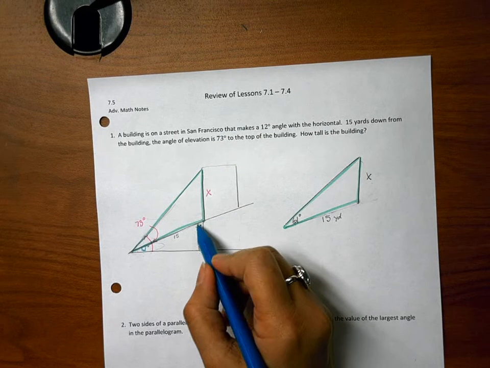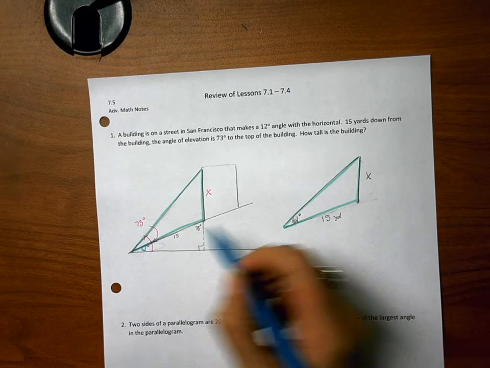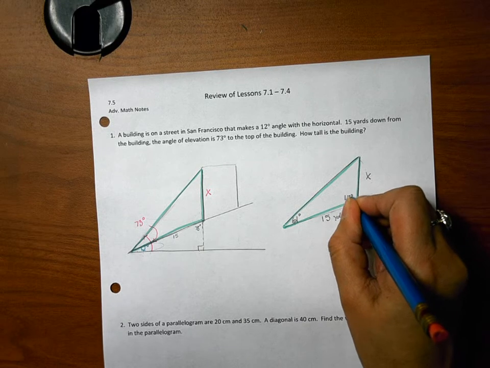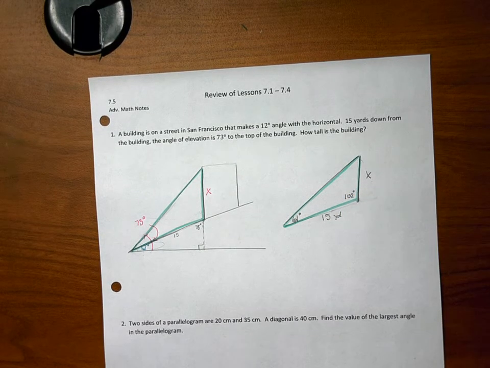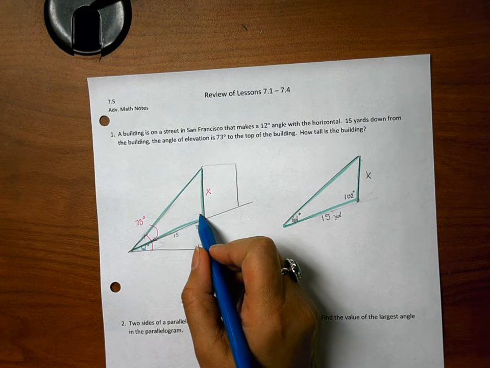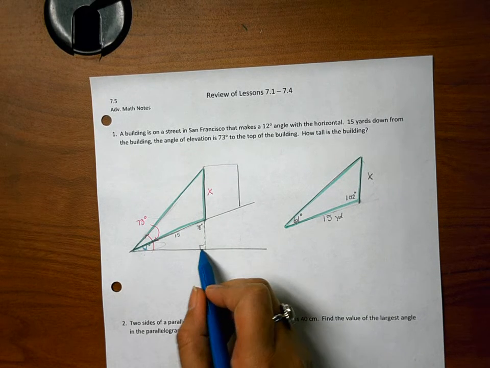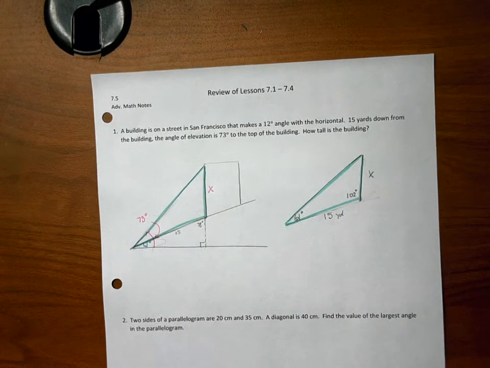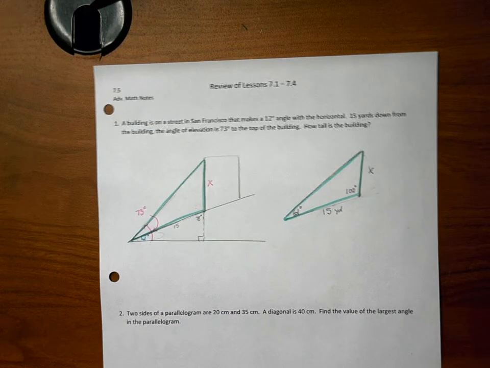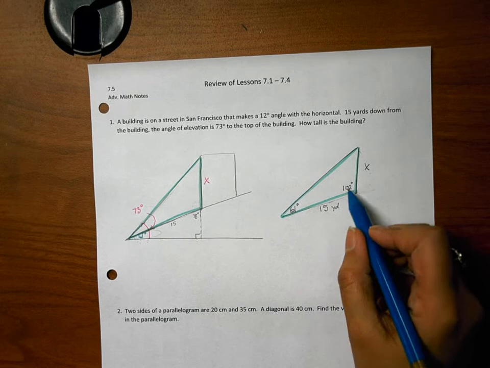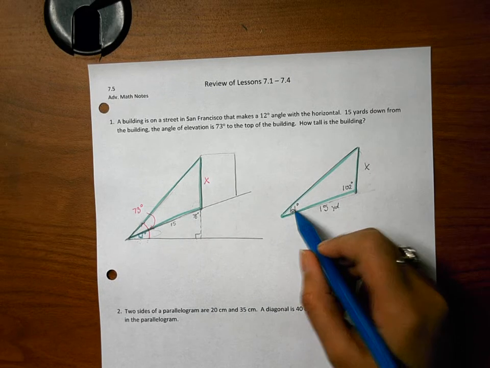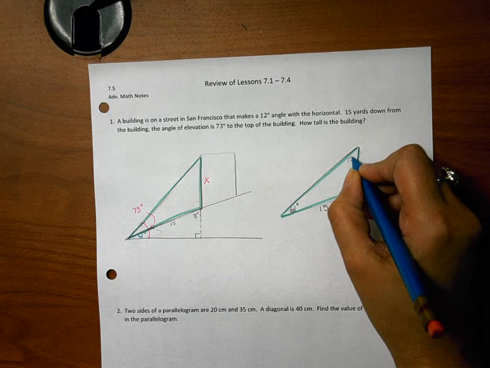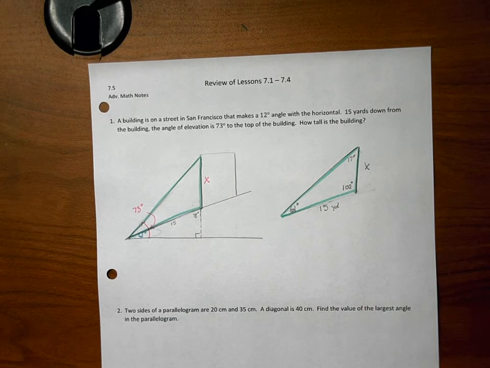Can you see that? 90 plus 12 plus 78 is 180. And then you can see that this here is a straight line. Straight lines add up to 180. So 180 minus the 78 is 102. Or the exterior angle equals the sum of the remote interior. 90 plus 12 is 102, if you remember that formula from back in Math 1.